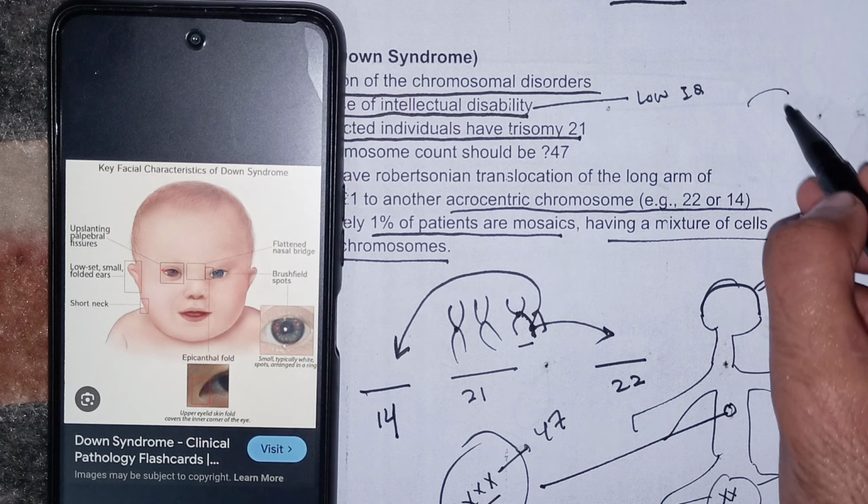Okay, and a very important feature is the gap between the first and second toe. There should not be that much gap between the first and second toe. But in case of Down syndrome, there is a big gap between the first and second toe. I hope you are clear with this, beta.